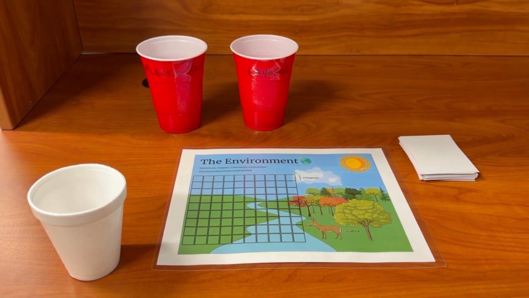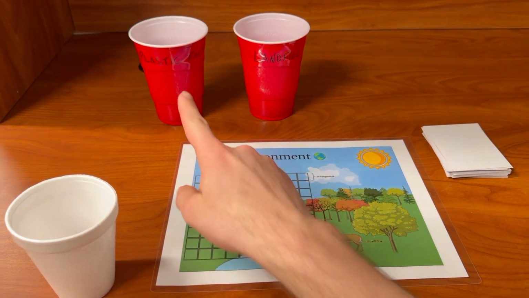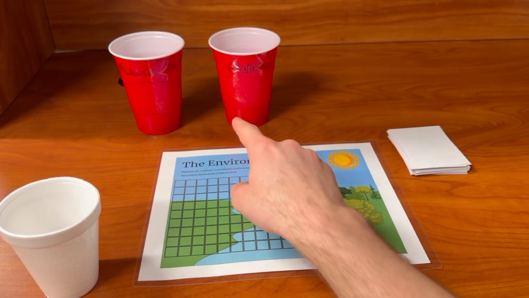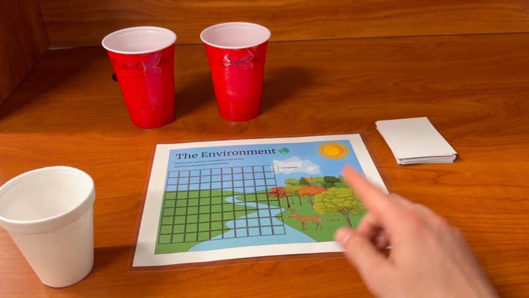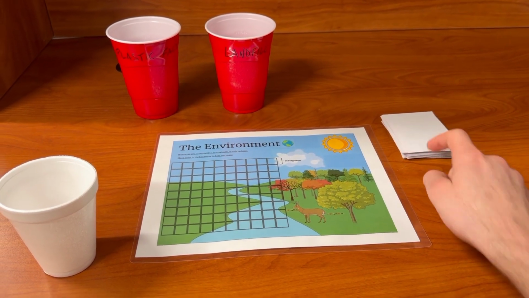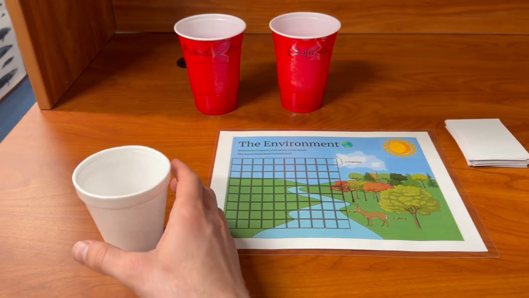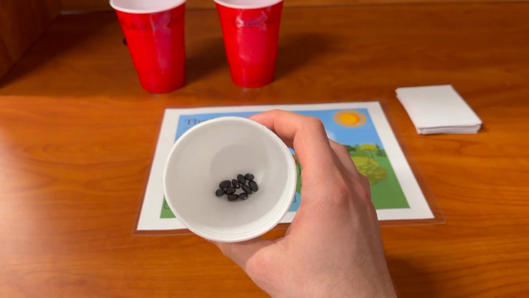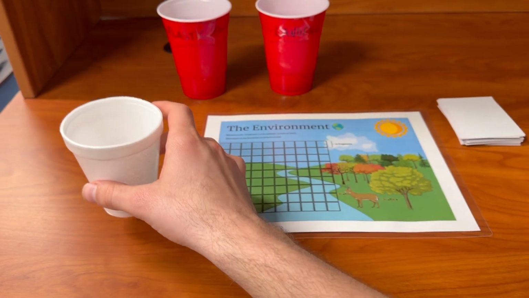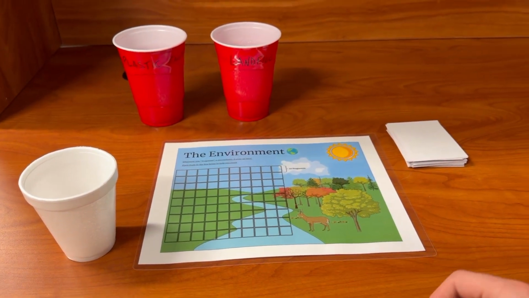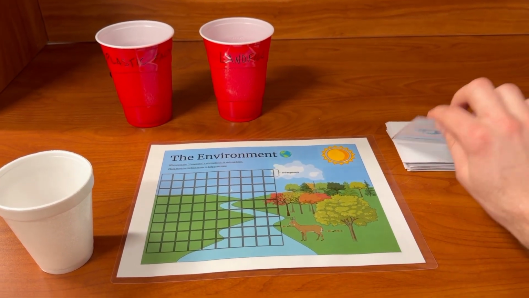We set up the game by placing the plastic factory, landfill, the environment board, and the starting deck in the center of the table. Every student starts with a small cup containing 10 beans that represent their whole plastic. Each player begins with one card in hand.